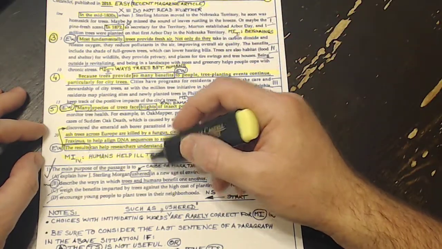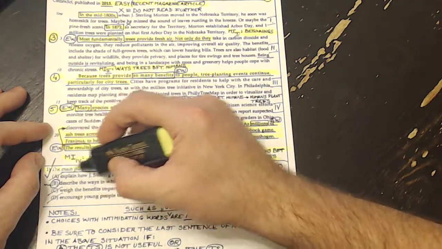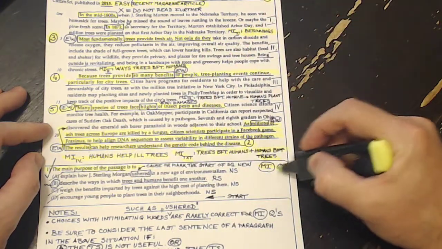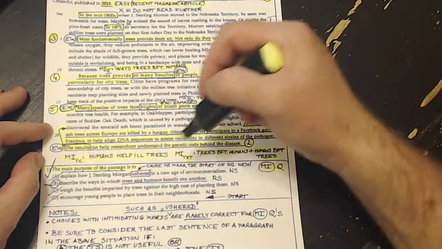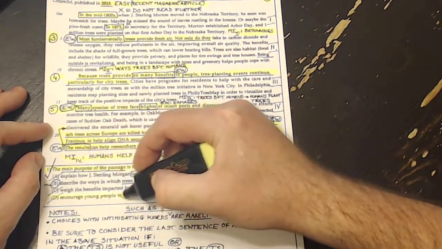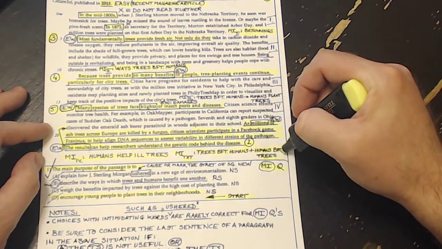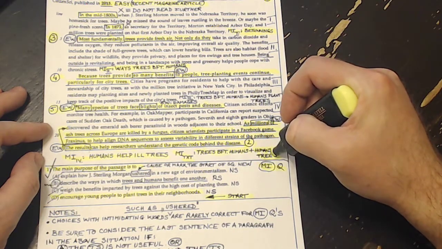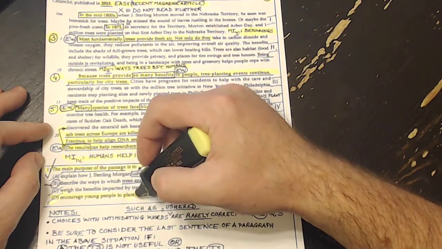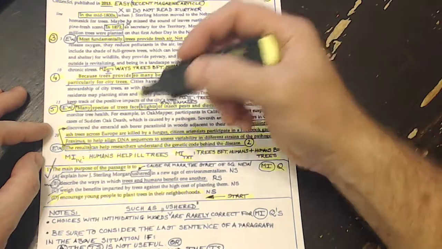Now let's look at the question. It says the main purpose of the passage is to. So the main purpose, it's a main idea question, obviously. And let's start at the end, as usual. Choice D says, encourage young people to plant trees in their neighborhoods. Well, I want trees benefit humans, humans benefit trees. It's important to have my shorthand ready. Scavenger hunt between those. It's not good because this is too specific. This is humans helping the trees, but what about trees helping humans?